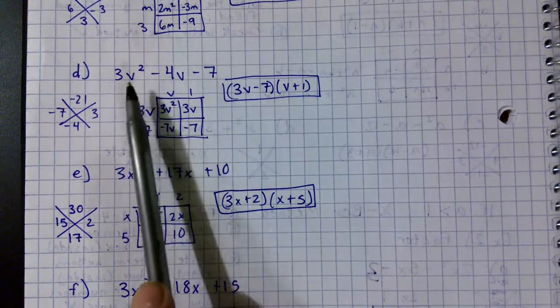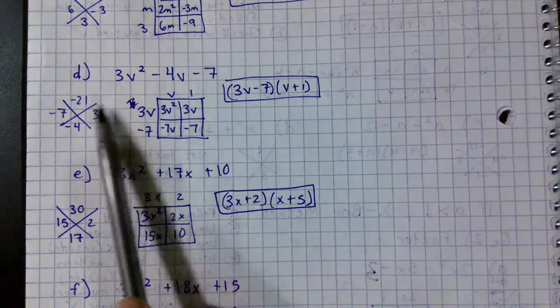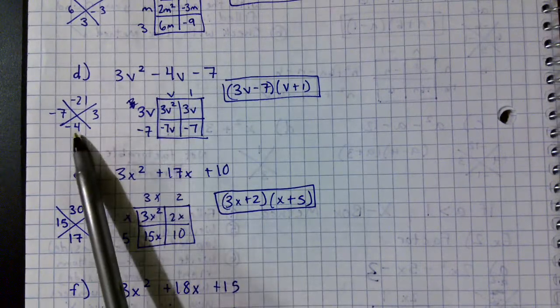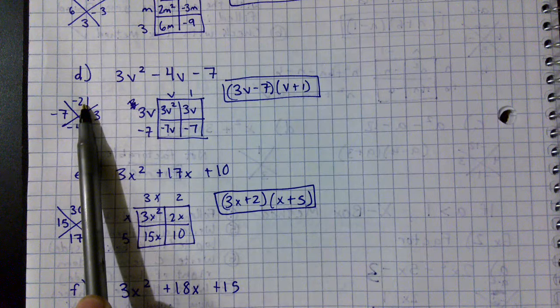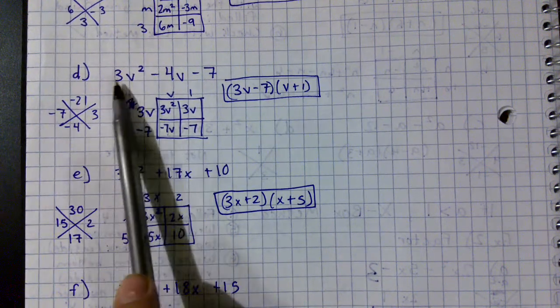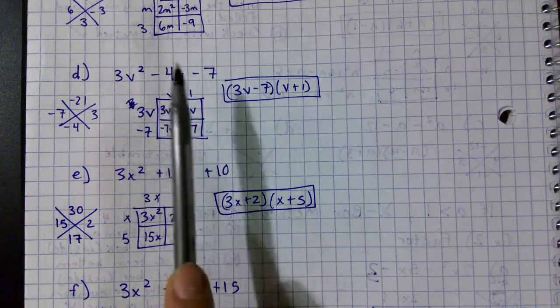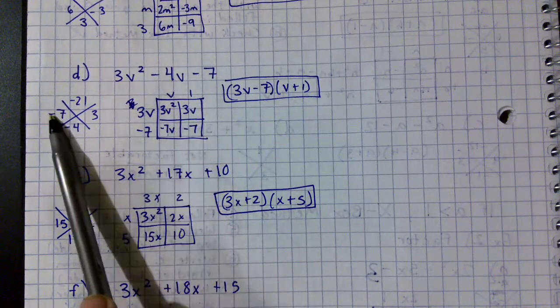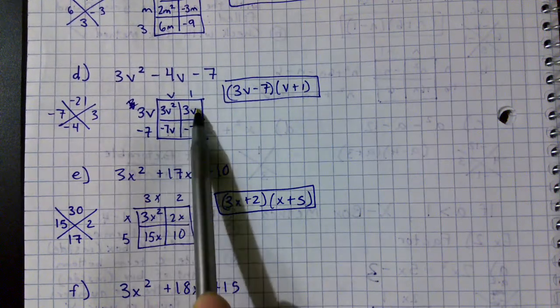Another example, okay? X: 3 times negative 7 is negative 21. Negative 4 on the bottom. Negative 7 times 3 is negative 21. And then negative 7 plus 3 is negative 4. You put the 3v squared on the top left, the negative 7 on the bottom right, and then the negative 4 gets split into negative 7v and 3v. So negative 7v and 3v.